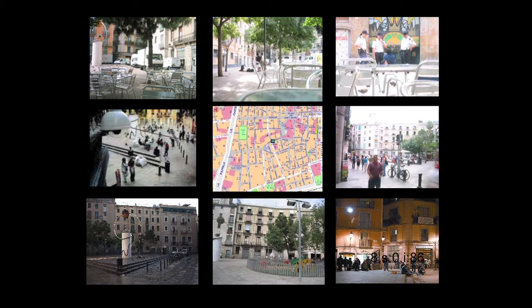This one, a smaller square, as a case study in a way, the George Orwell Plaza in the old Gothic quarter of Barcelona. Some of you may know it. Some know it as a drug den. Other people know it as a neighborhood park. Other people know it as a meeting point.